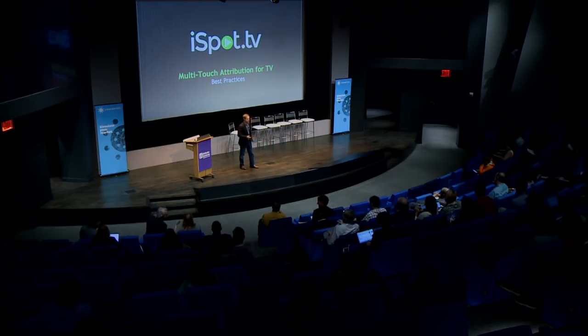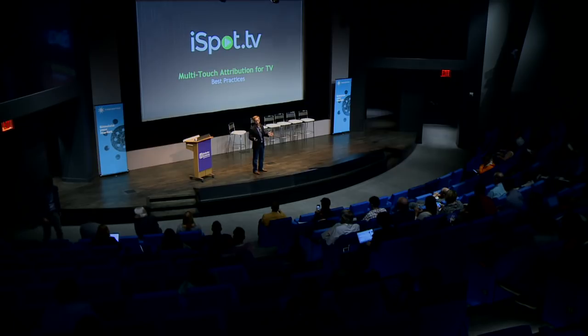What I'm going to focus on today, just real briefly, iSpot.tv, we measure attention and conversion analytics for television. And I'm really going to focus on a lot of advancements that have been made in the last several years on TV attribution. So I'm going to walk you through today what true multi-touch attribution for television looks like and how you hook those touch points into other mediums.